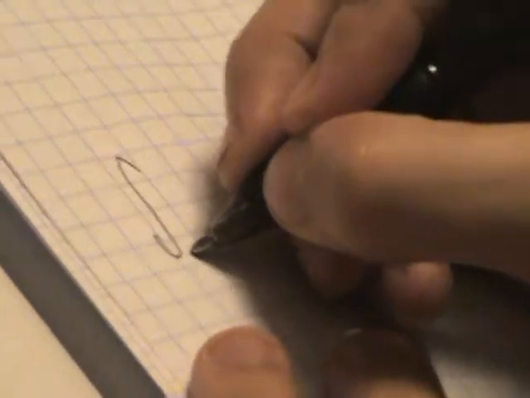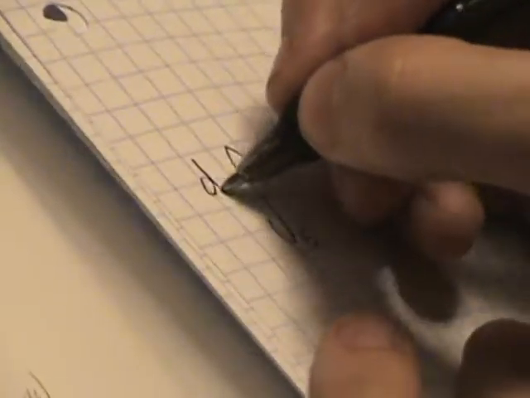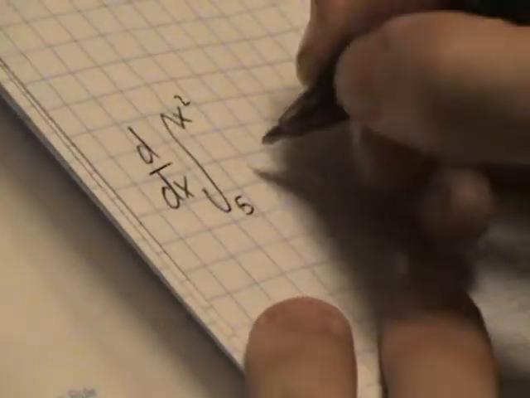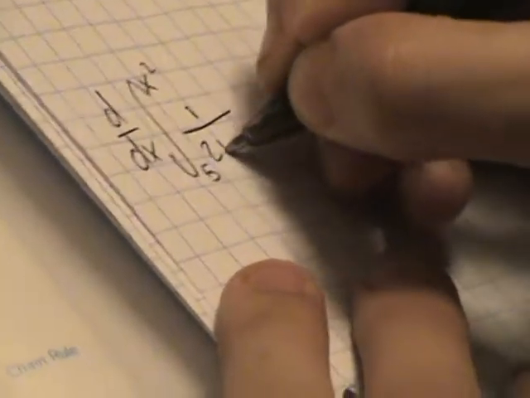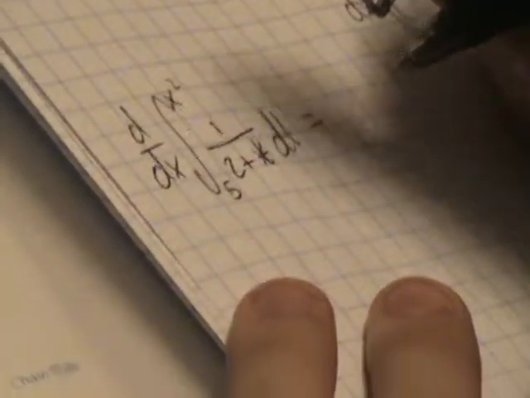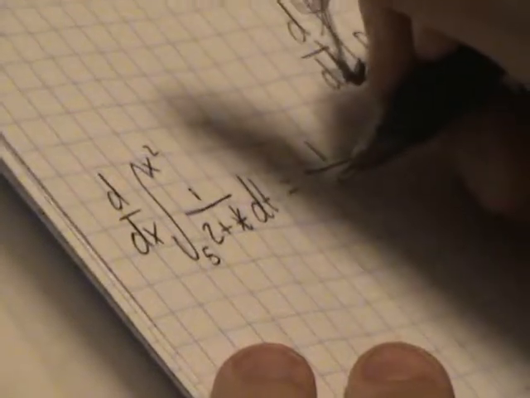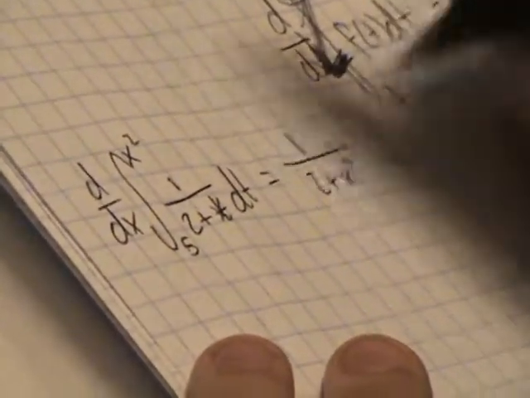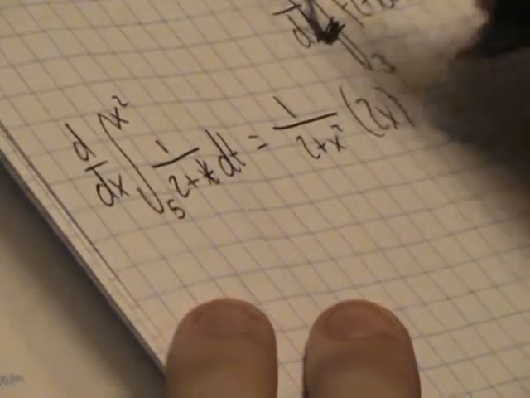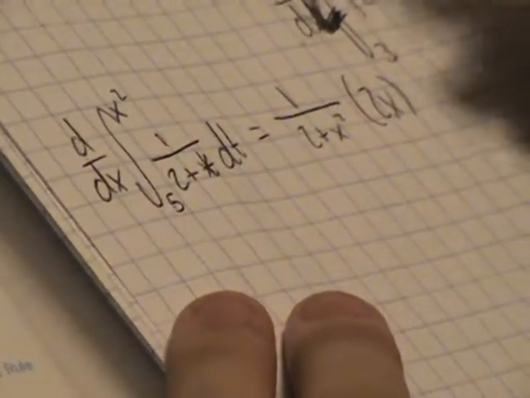So a good example would be d over dx of the integral from 5 to x squared of 1 over 2 plus t, dt. That would equal 1 over 2 plus x squared, and the derivative of that, because it's not equal to x, is 2x. And then you can just do it from there. And that's basically the first fundamental theorem of calculus.